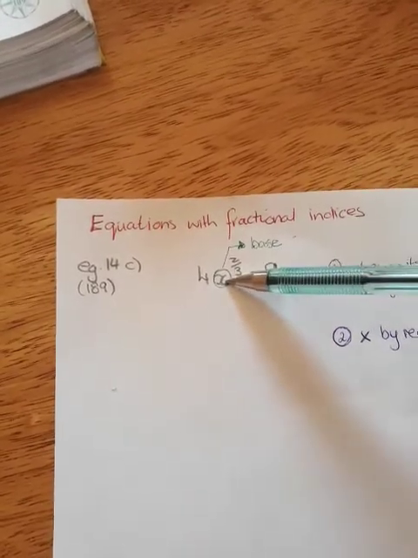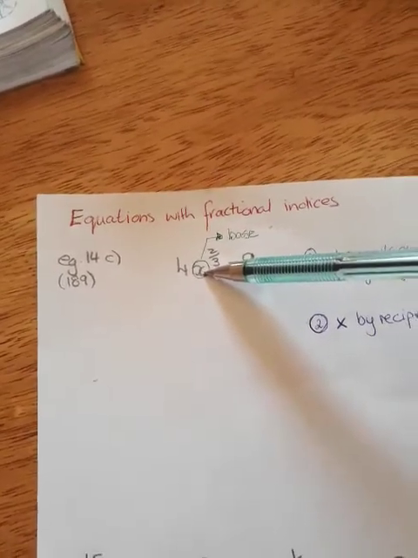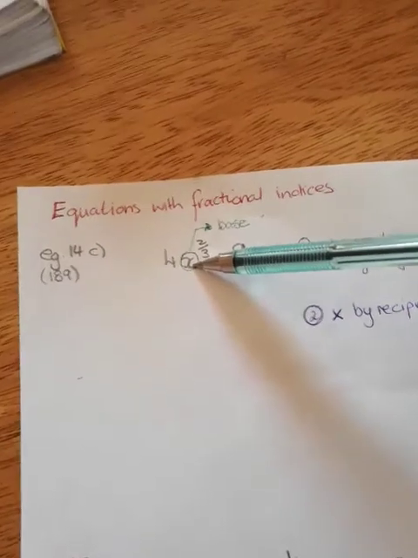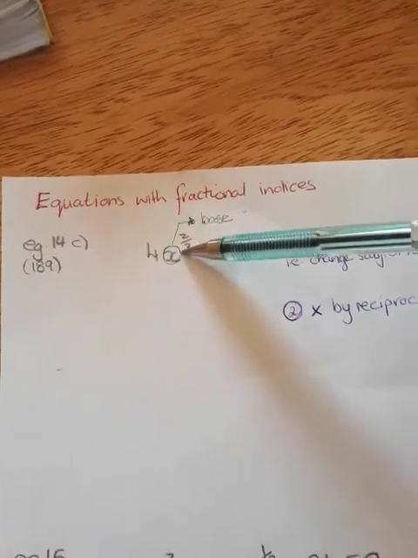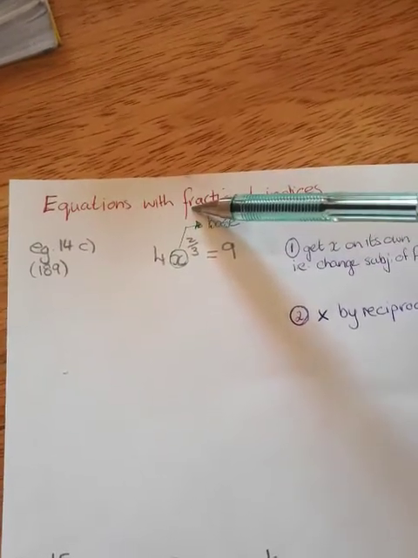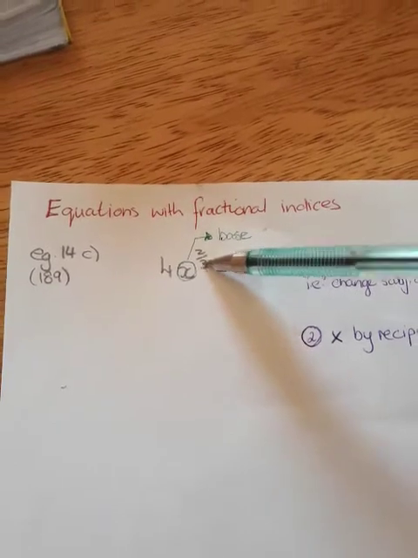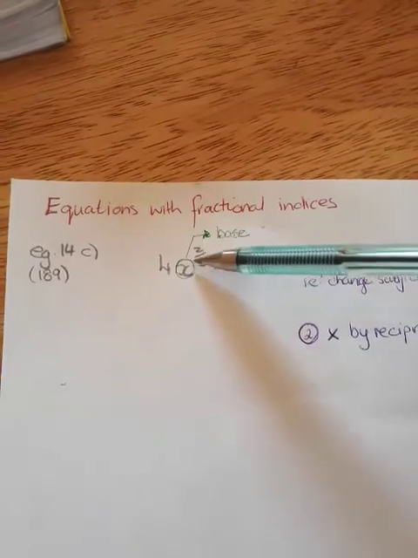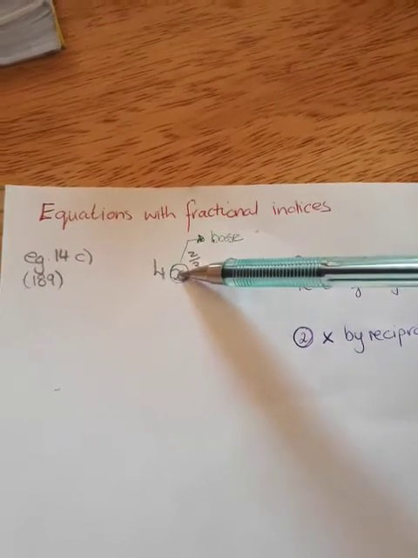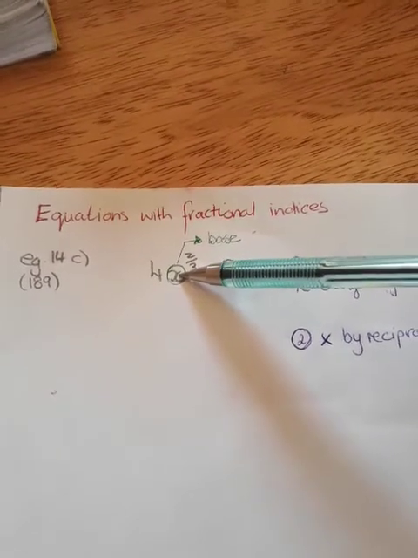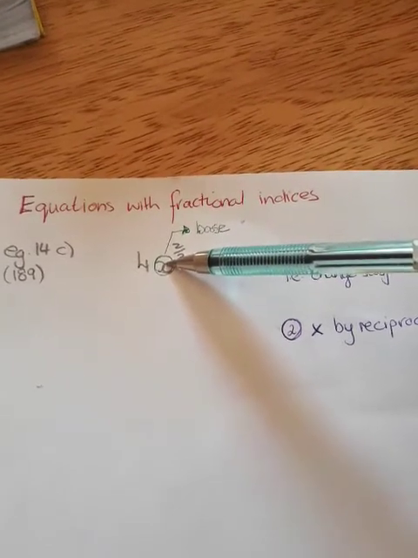So this is how you would recognize the two differences, because you must identify that, because once again, there are different rules. Okay, so in equations with fractional indices, you can see that your index is a normal fraction and that your variable is in the base. And again, you must solve for x, meaning you must find a number value for x.